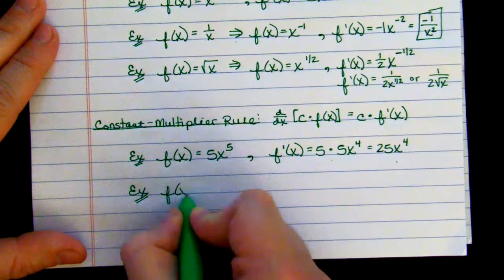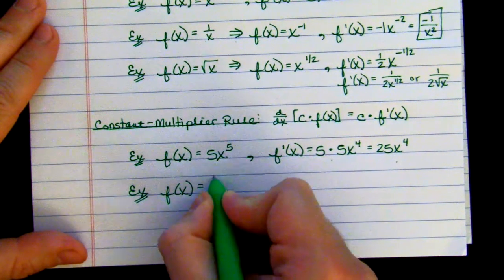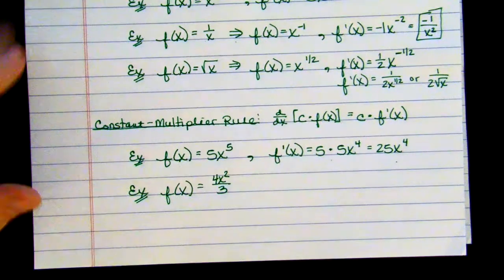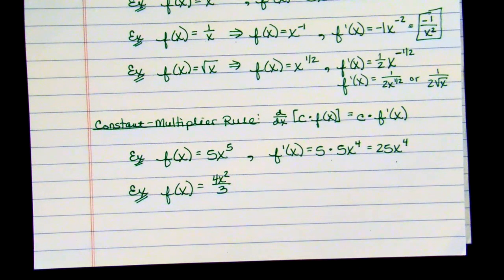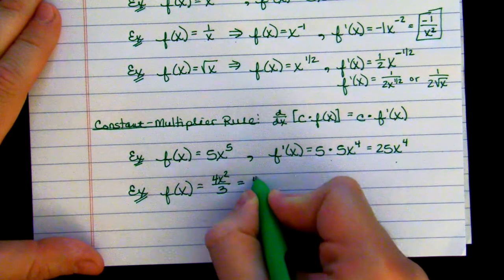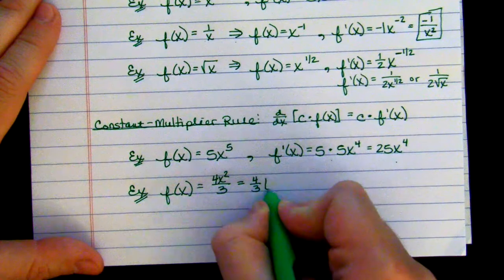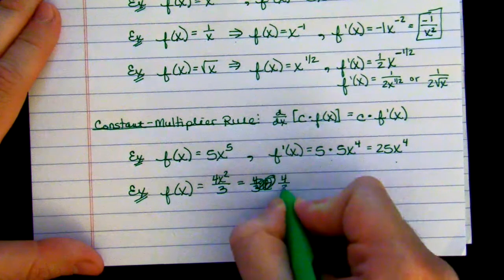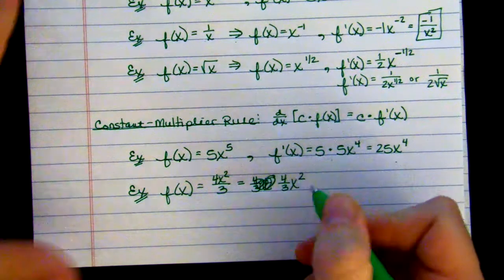What if we have f of x equals 4x squared over 3? Hopefully, you could rewrite this as 4/3 x squared.